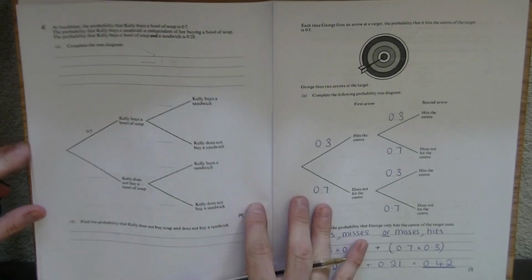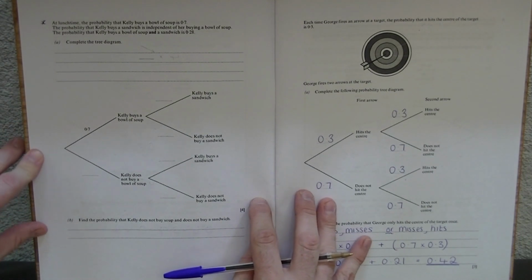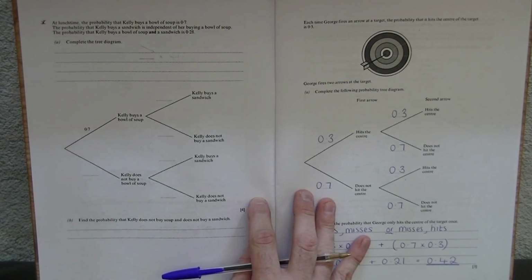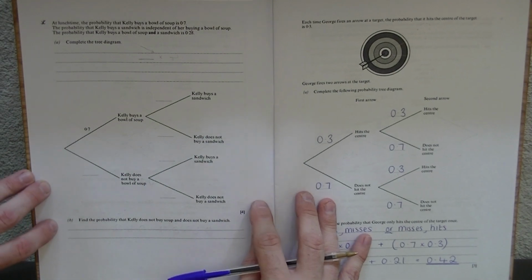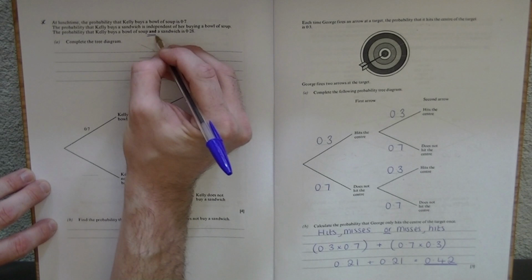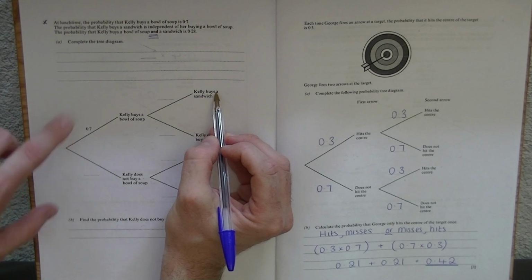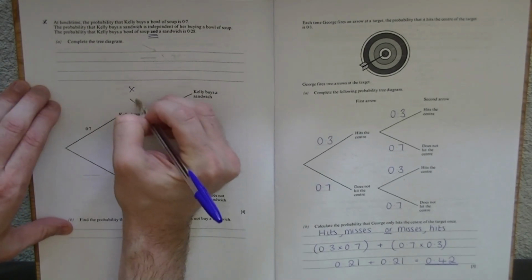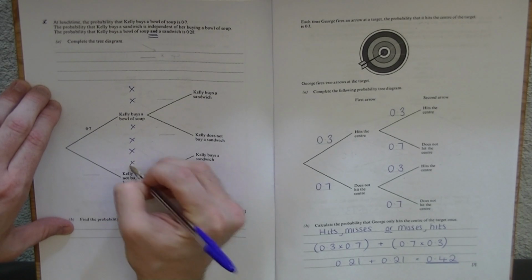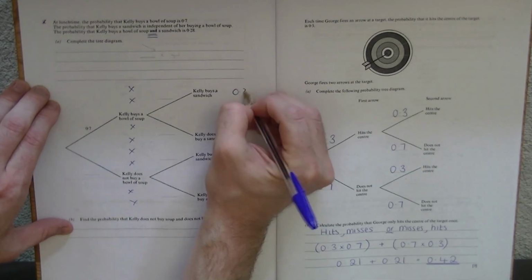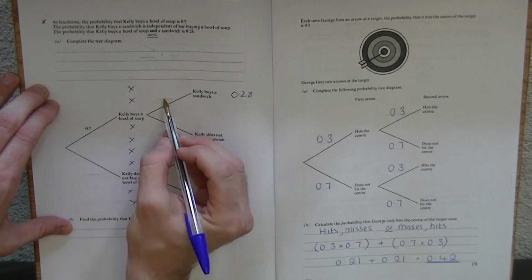Okay, there's one more that I will have a little look at, which is this one. At lunchtime, the probability that Kelly buys a bowl of soup is 0.7. The probability that Kelly buys a sandwich is independent of buying a bowl of soup. The probability that Kelly buys a bowl of soup and a sandwich is 0.28. That's something that they've started doing to try and trick you out. What they say in there is, the bowl of soup and a sandwich is 0.28. In other words, they have already done the multiplying. They have worked out what this is, 0.28. This times this is 0.28.